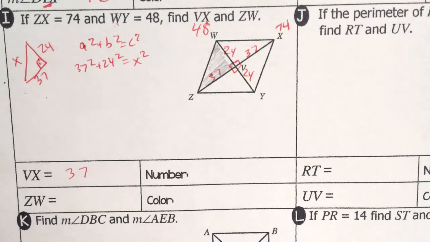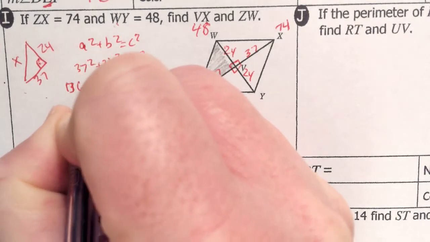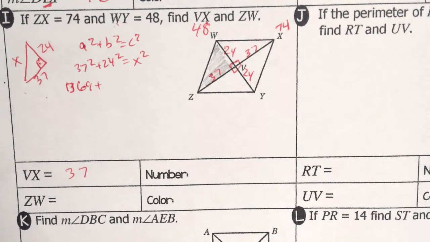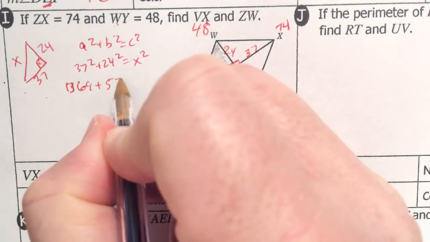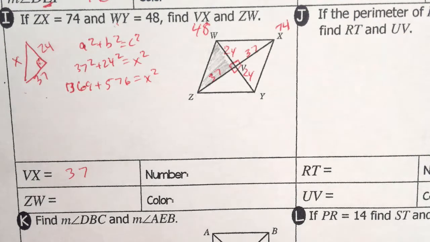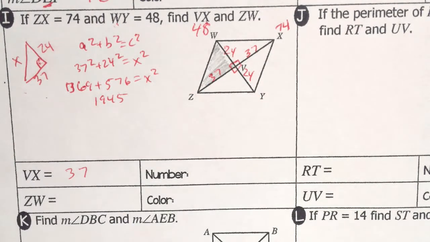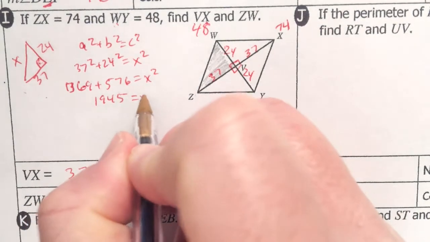So 37 squared, we get 1369, plus 24 squared, you get 576, equals x squared. So 1369 plus 576, we get 1945 equals x squared.